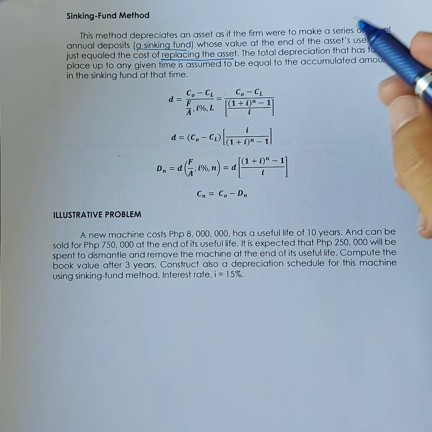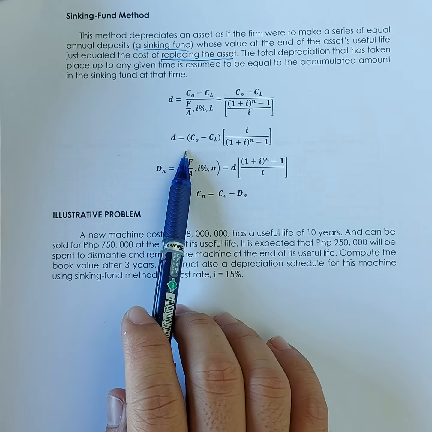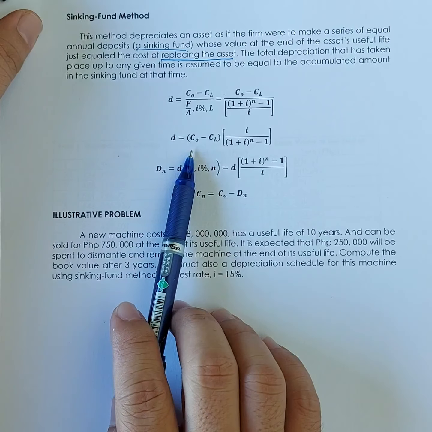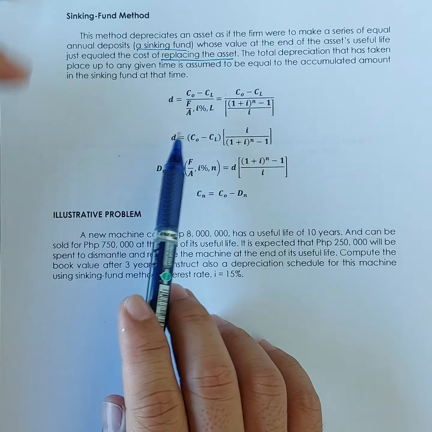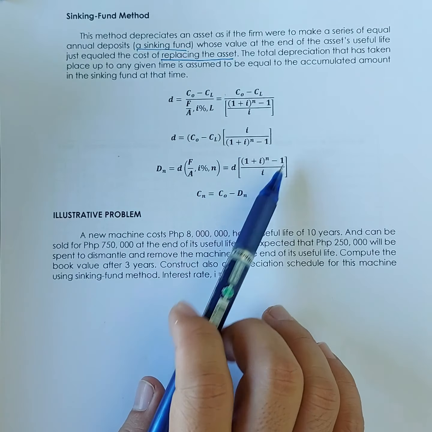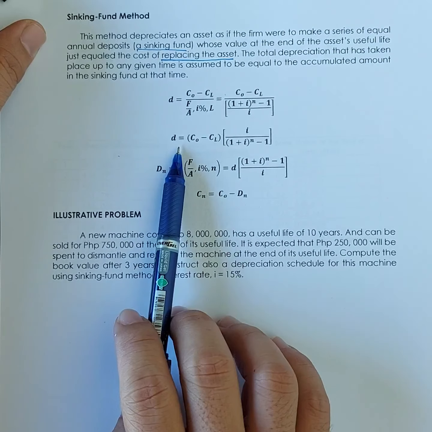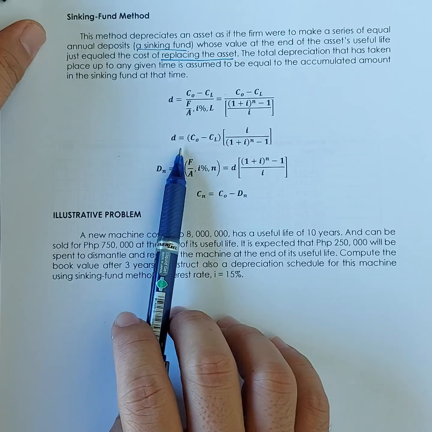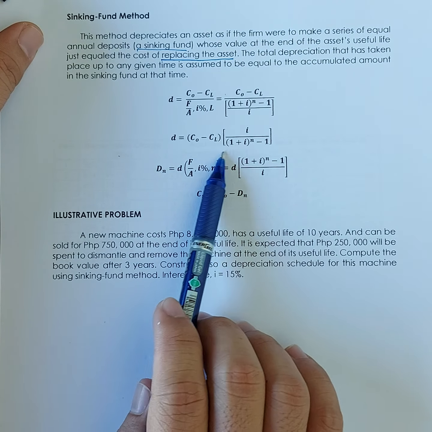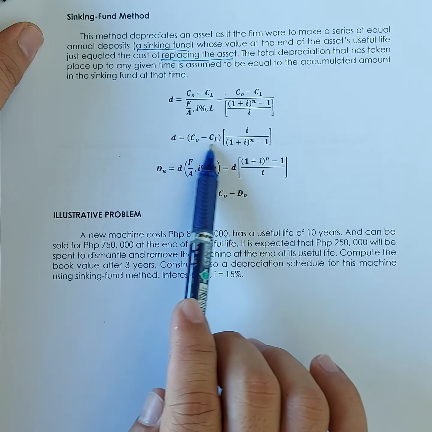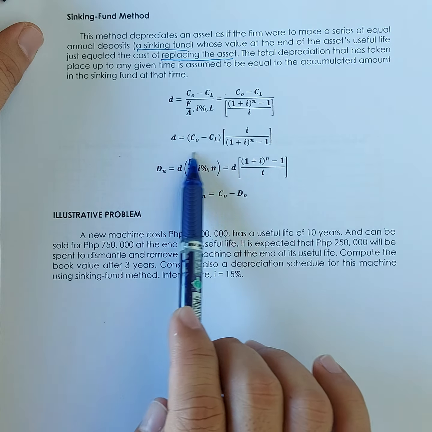So that would give us the depreciation is equal to CO minus CL, the entire quantity times the quantity, yung sinking fund factor natin. Okay, that's how we solve for the depreciation. Okay, naalala nyo pa to, no? Sa annuity. Okay, annuity natin ginamit ito.